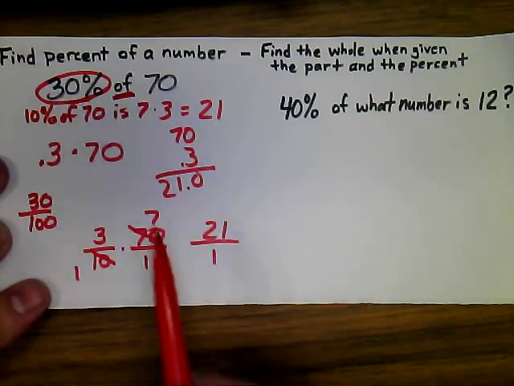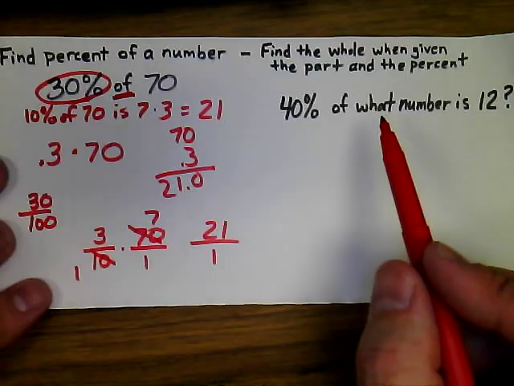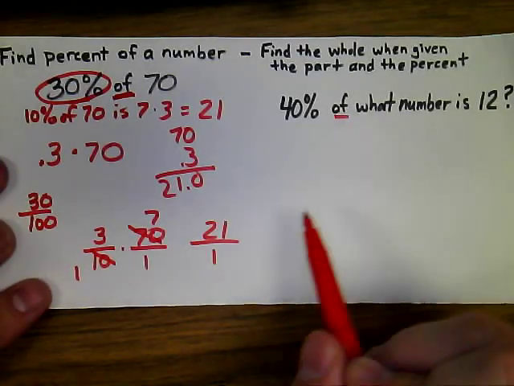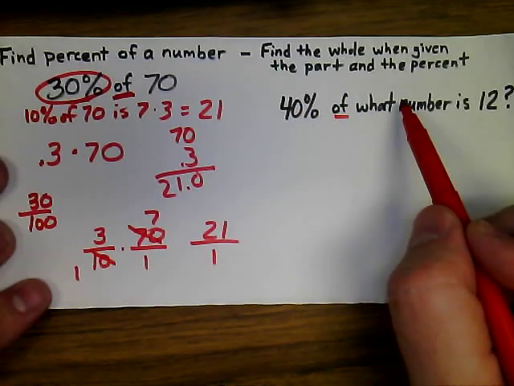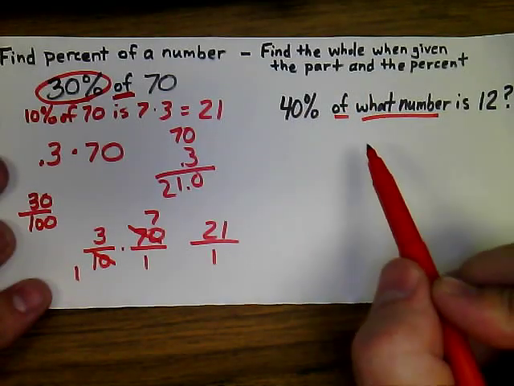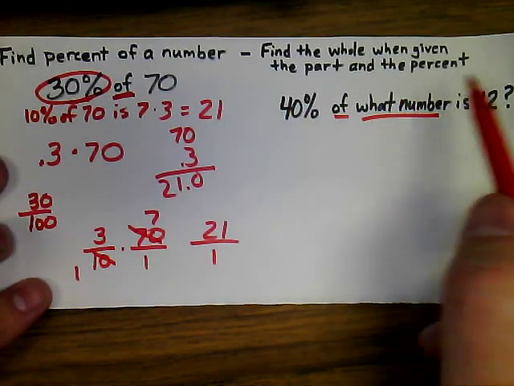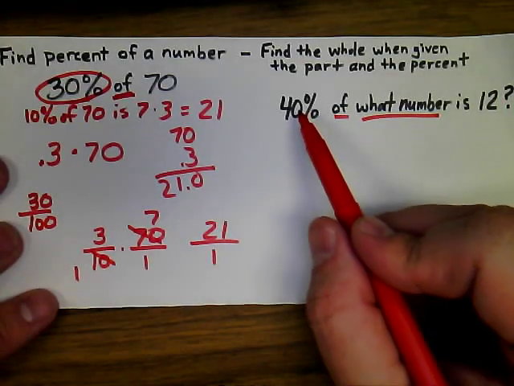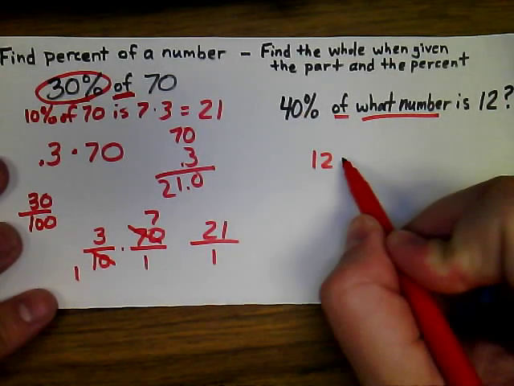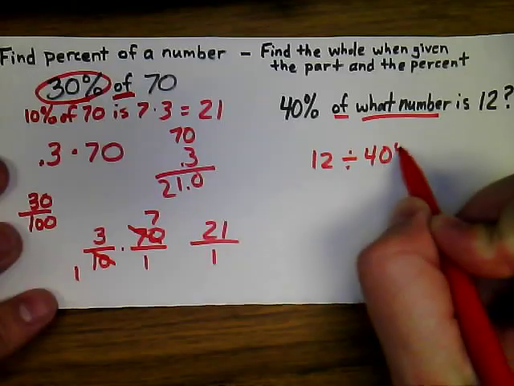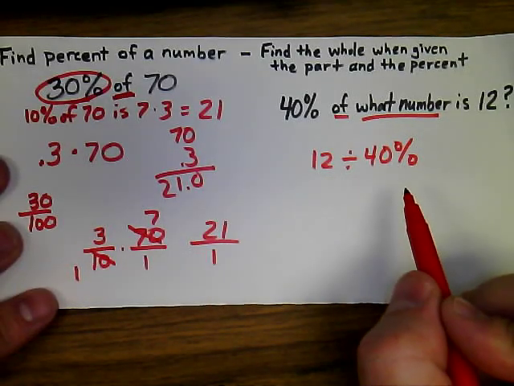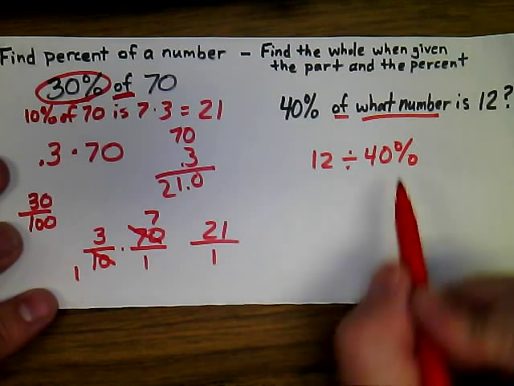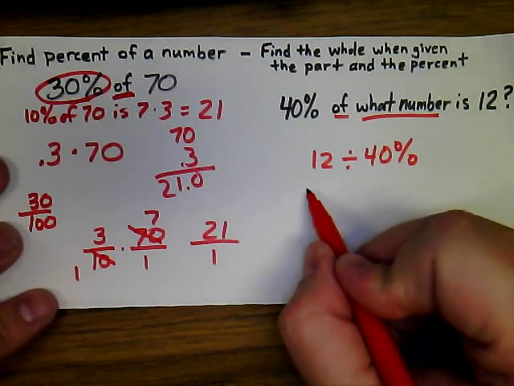Now, when you want to find the whole when given the part, even though the word "of" is there, it doesn't mean percent of a number, meaning 40% times, because this number we don't know. We can't multiply what we don't know. Instead, we'll divide to figure out that number. So if we do 12 divided by 40%, that will work. But just like in the previous example, that 40% would need to be changed to either a fraction or a decimal. I prefer to change to a fraction in this scenario.